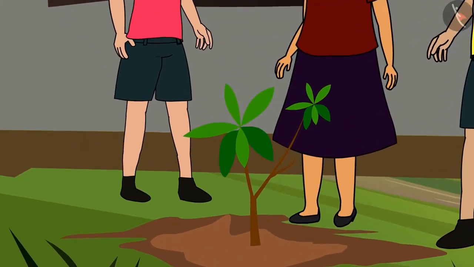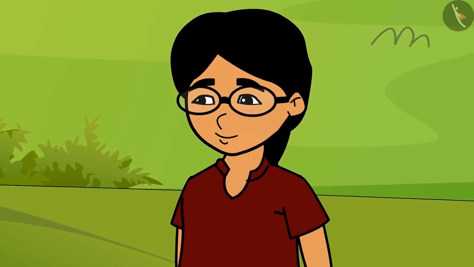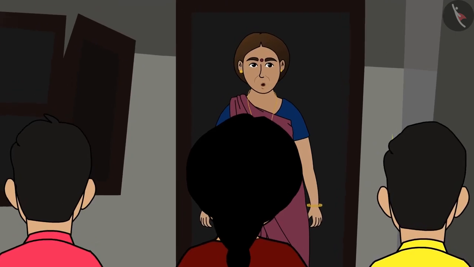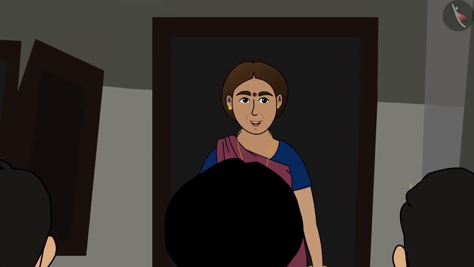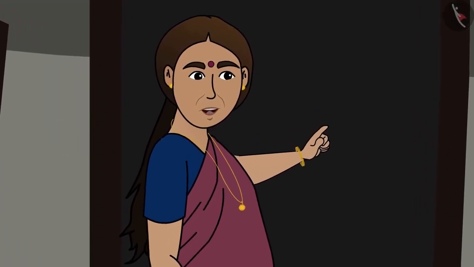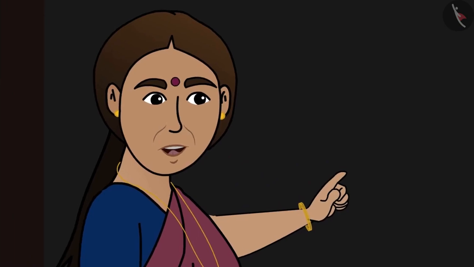Look, this is the mango plant. This is such a little plant. Sham, you must take care of this plant. Children, come inside. Come and eat something. Sham, there are some apples lying near the basket of potatoes. Please bring them. I shall cut them and give them to you.